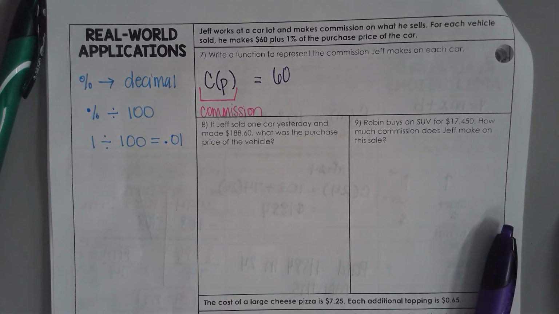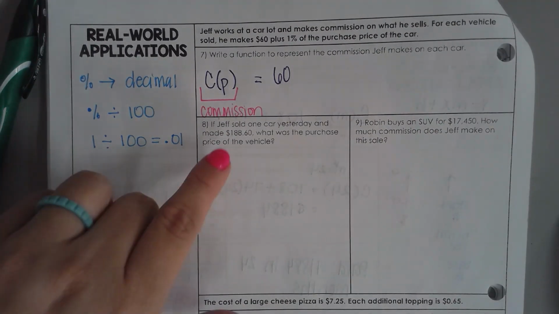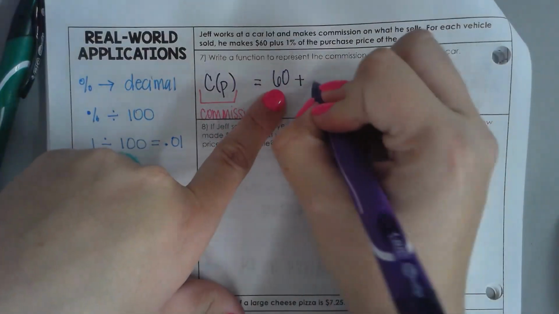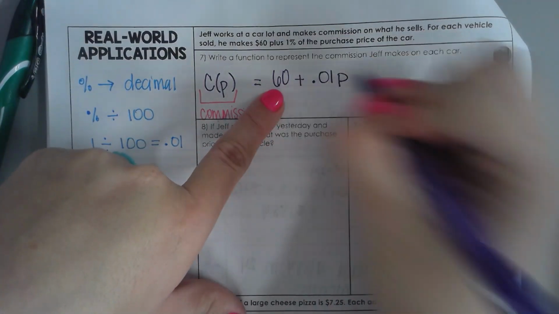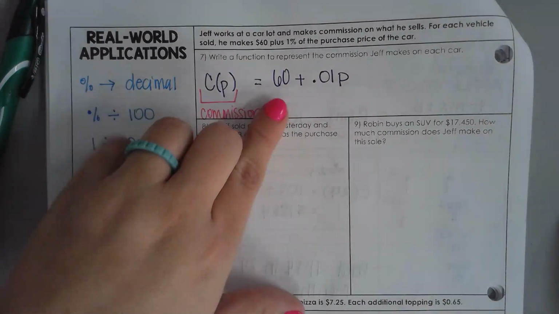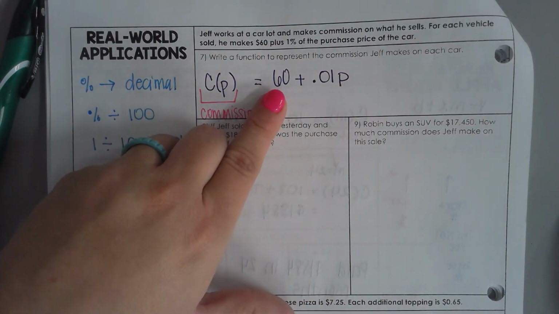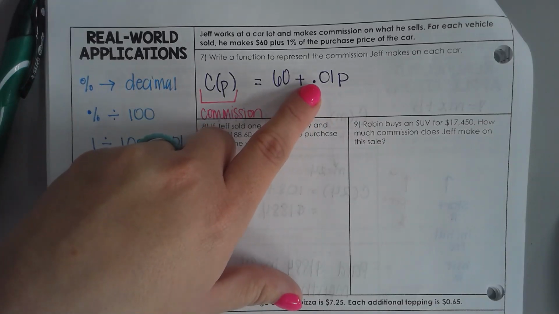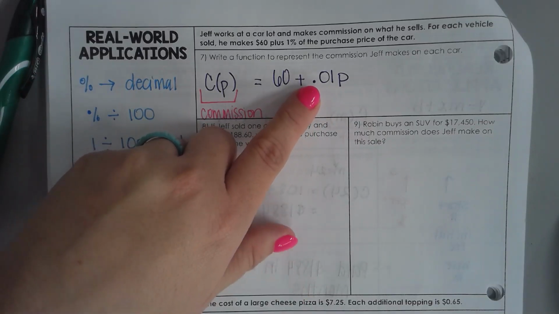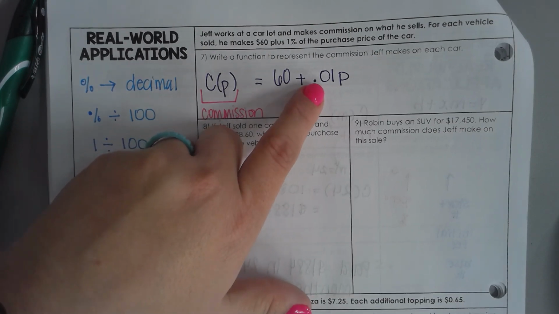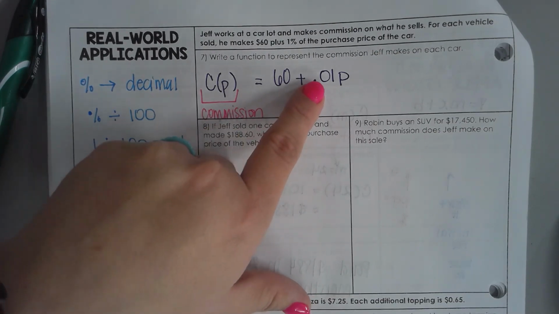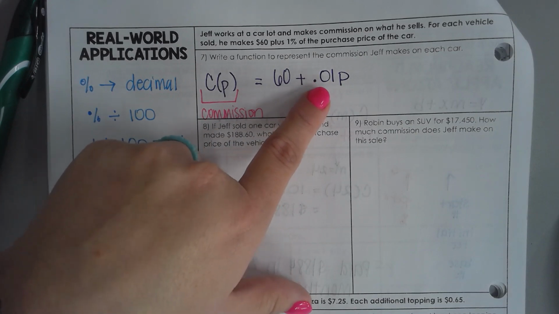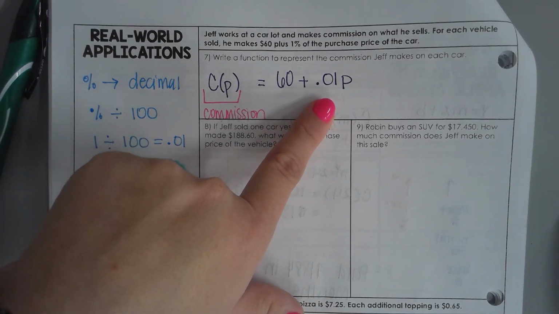So we're going to multiply the purchase price by 0.01. So it's 60 plus 0.01p. So your regular all the time $60 plus 0.01p, which is the same thing as 1%. If you put 0.1, that's actually 10%. So be careful, it's 0.01. Okay.